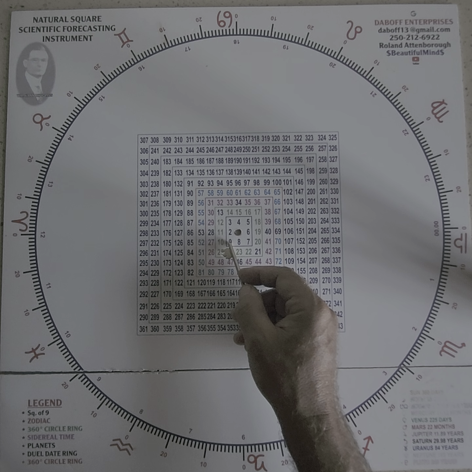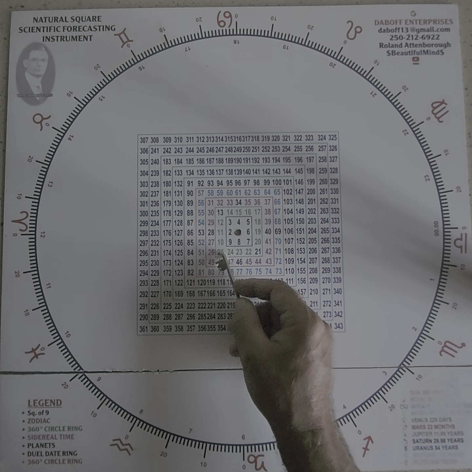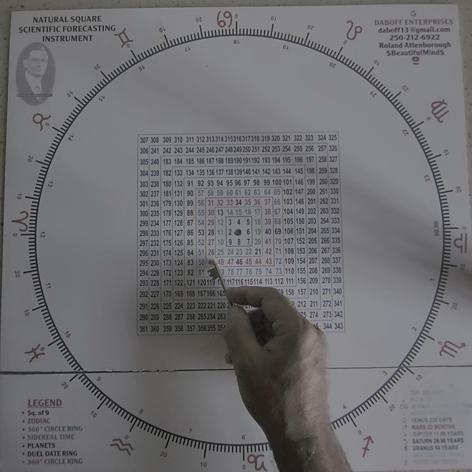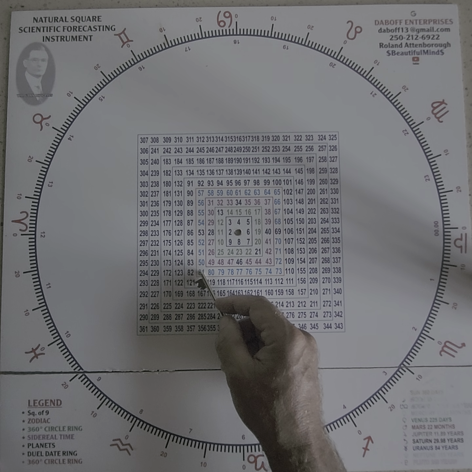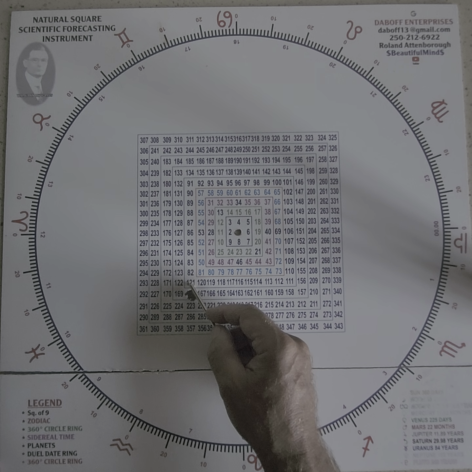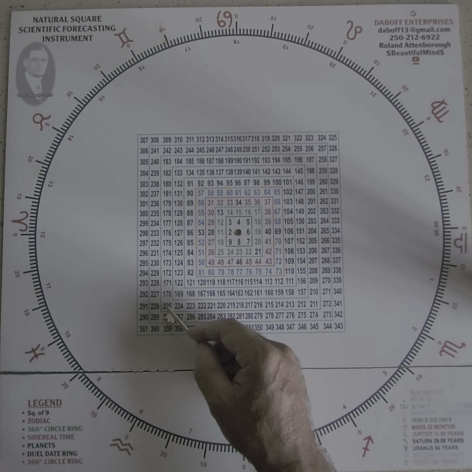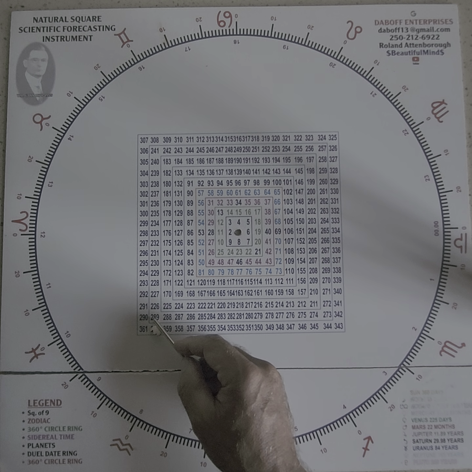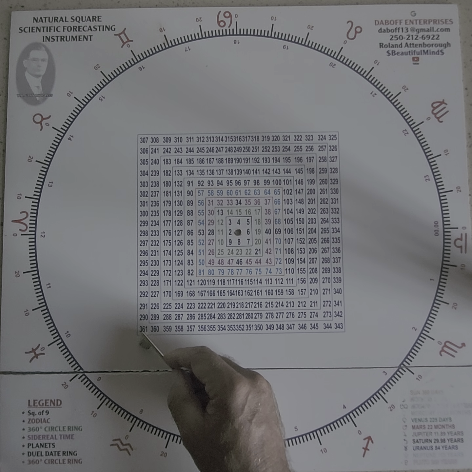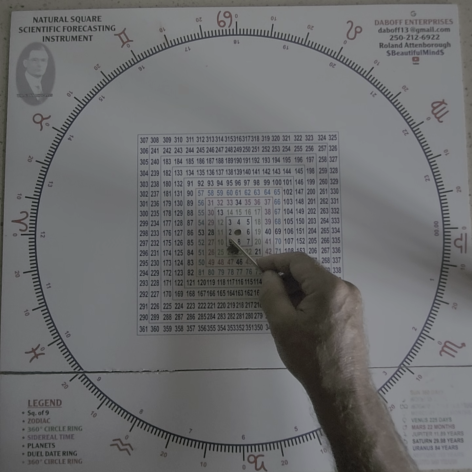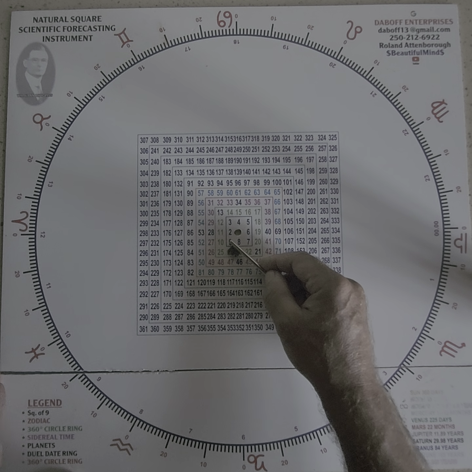All the odd squares in numbers line up here: 3 times 3, 5 times 5, 7 times 7, 9 times 9, 11 times 11, 13 times 13, 15 times 15, 17 times 17, and the square of the circle, 19 times 19 for 361.